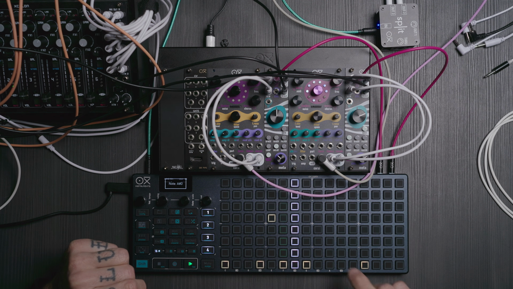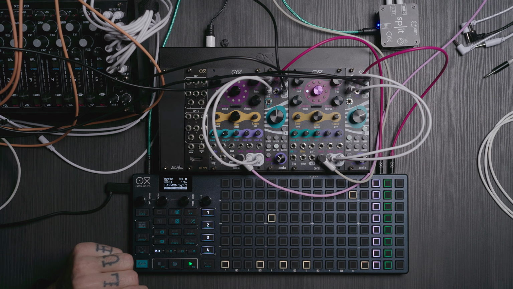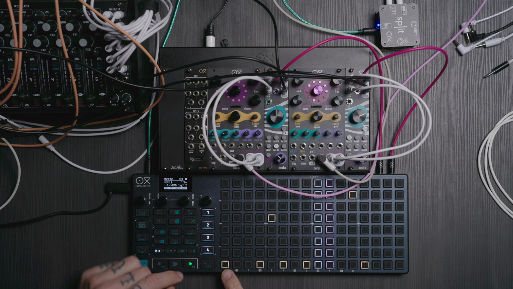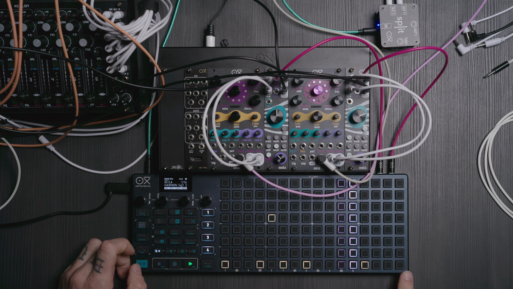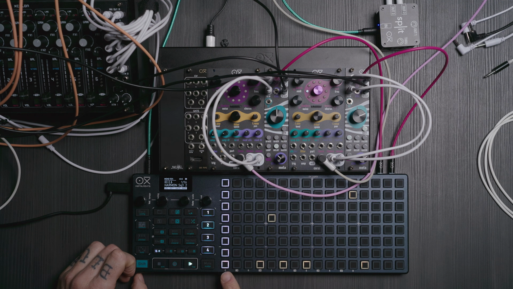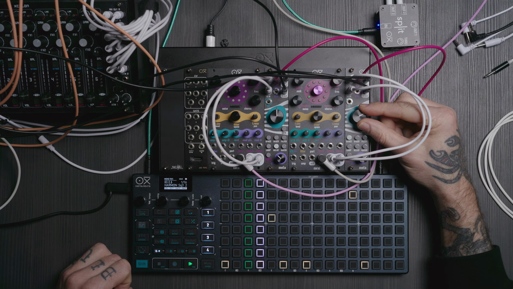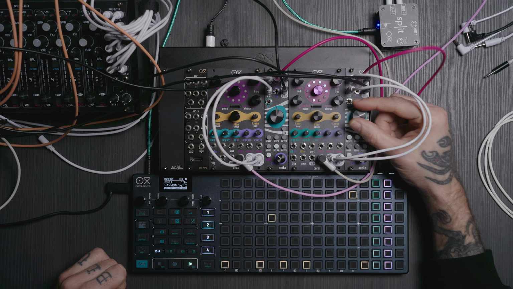Let's add some more notes. I set the sequencer as ping pong, so it goes in both directions. So in a few minutes we already created a 3-part composition.